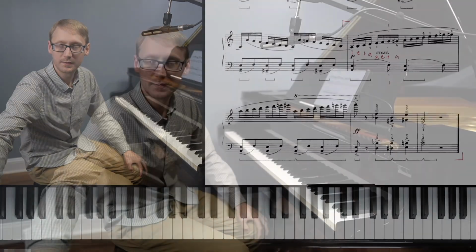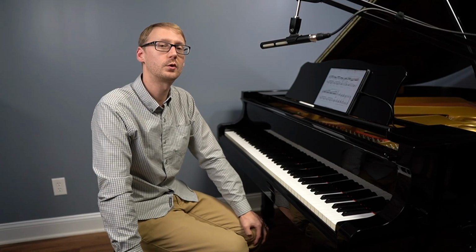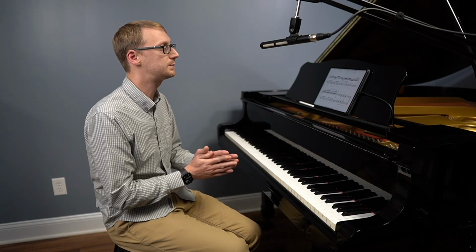Anyway, that's my quick counting tutorial for the Kabalevsky. I hope this is something that gets you started with this piece, or maybe motivates you that this really is quite accessible in terms of an intermediate work.